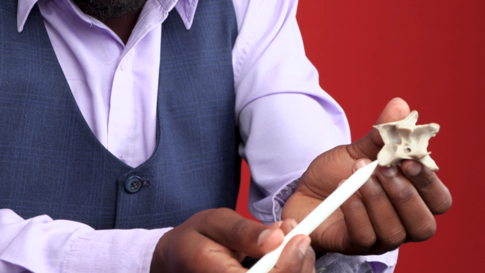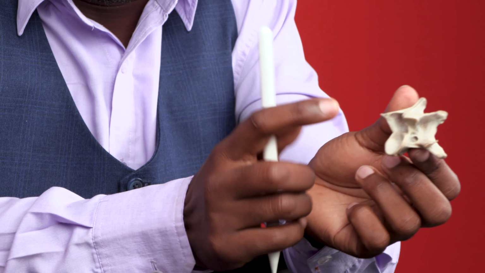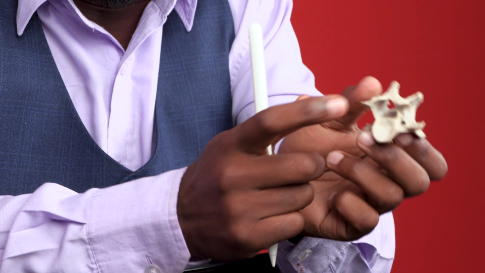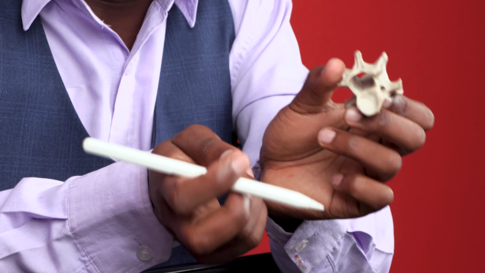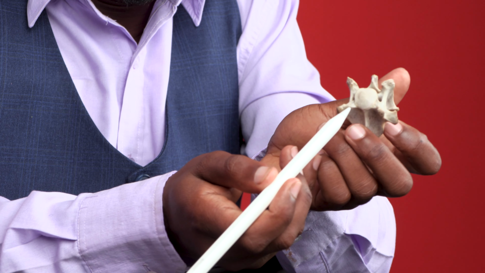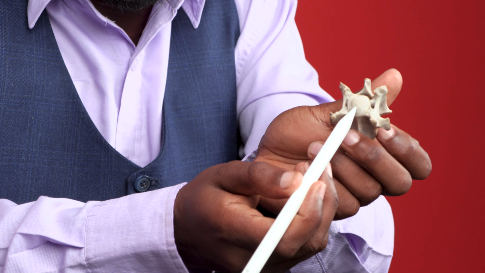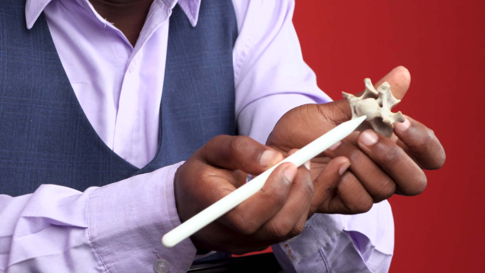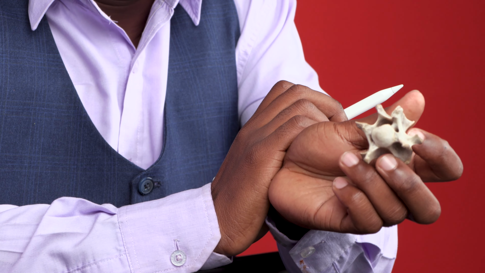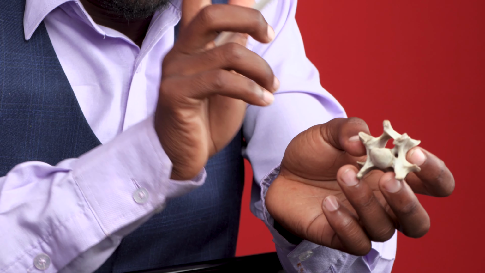Therefore, if I take this cervical vertebra, this side where the centrum forms the depression tells me this is the posterior view. This side where the centrum forms a protrusion tells me this is the anterior view. So amongst this cervical vertebra, we can clearly identify the anterior view and the posterior view.